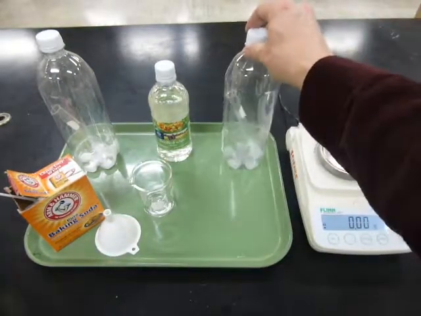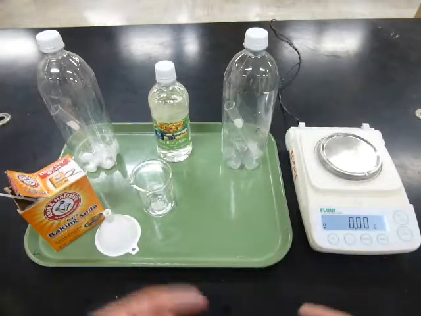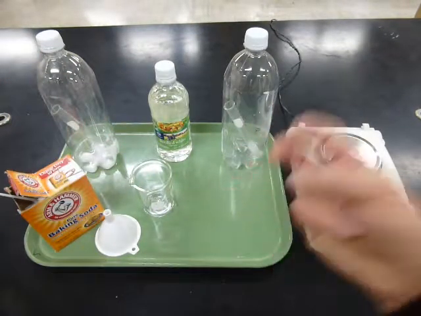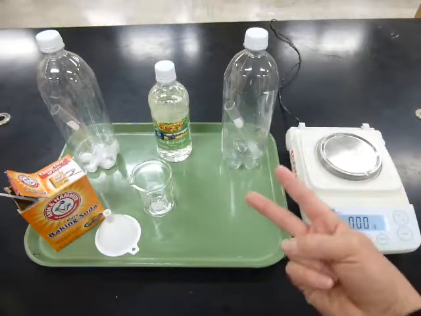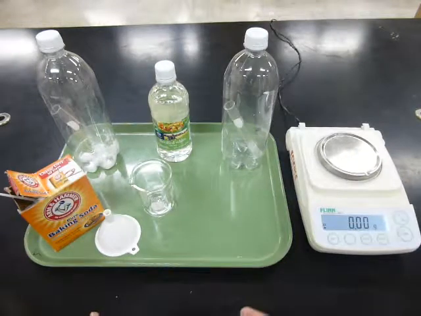So what we want to do is first make a prediction. What do you think is going to happen to the mass if you go from 2 things to 3, or if you go from 2 things to 2? Why you think that's going to happen, and what your hypothesis is to explain it. We'll do the experiment after you've come up with some procedures, and then this will be the basis for our first lab report for the semester.